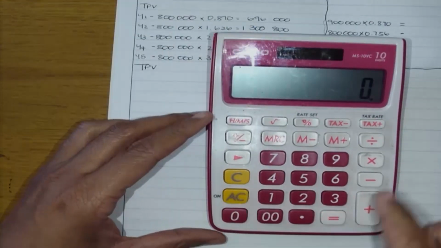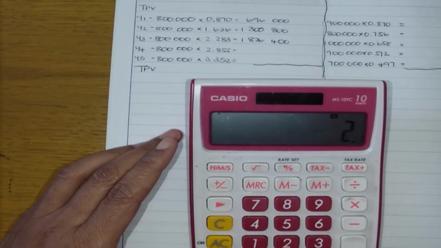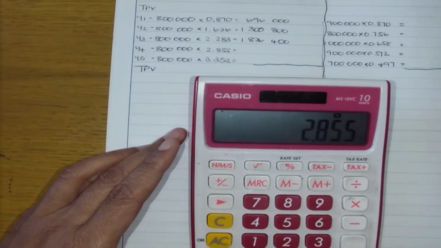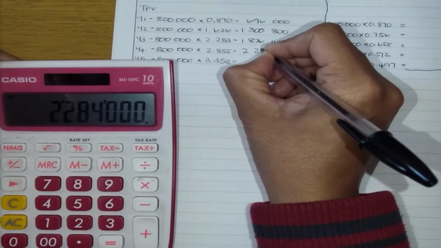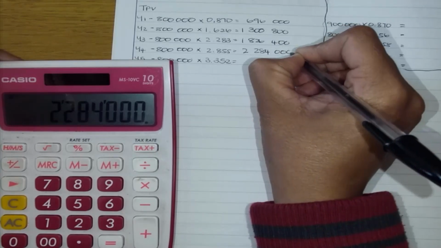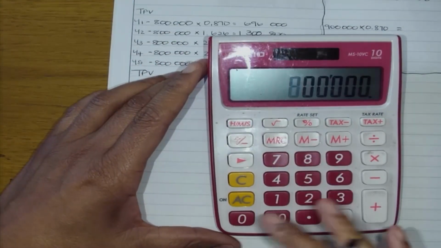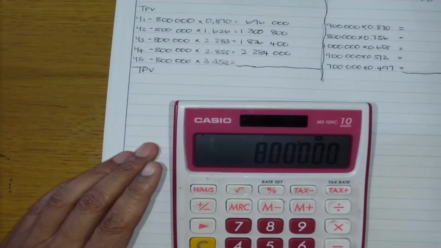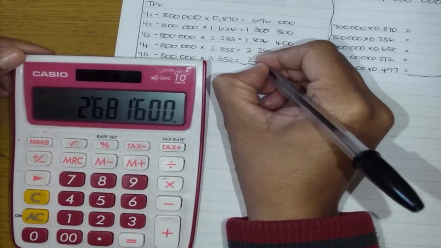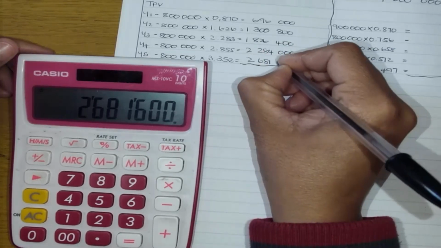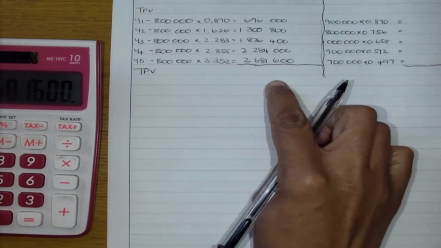I continue. 800 multiplied by 2.855 gives me 2,284,000. And then the last one is 800 multiplied by 3.352, which is 2,681,600, right?